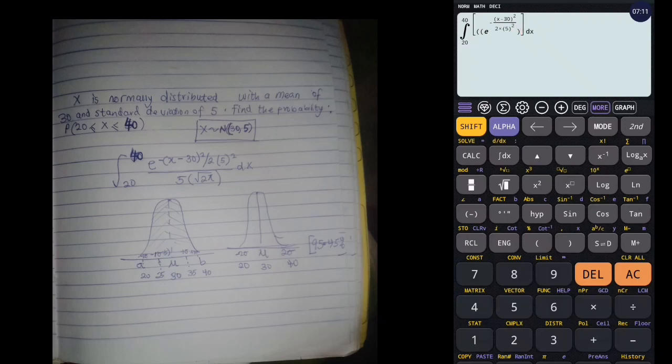So we press the over again. We have 5, our standard deviation, multiplied by root of 2 pi, shift, we have pi, close the bracket, and we close the last bracket with this, and we press equal to.